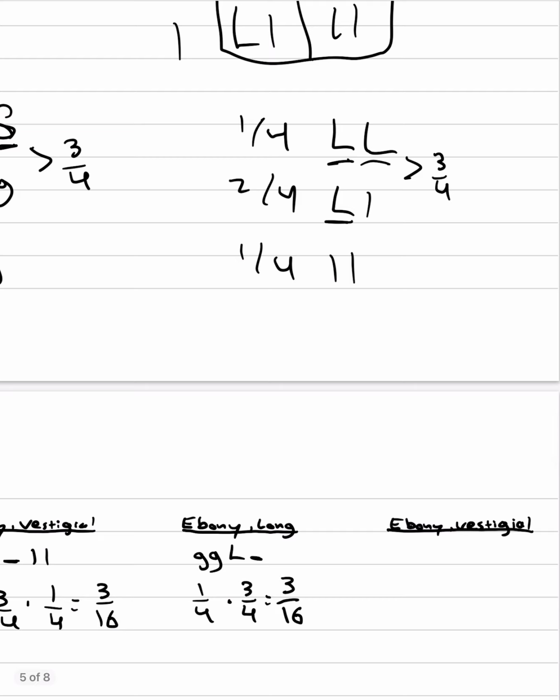In order to have the ebony phenotype, you have to have 2 little g's. In order to have vestigial wings, you have to have 2 little l's. The ratios for both of those are 1 out of 4, so 1 out of 4 times 1 out of 4 will result in 1 out of 16.